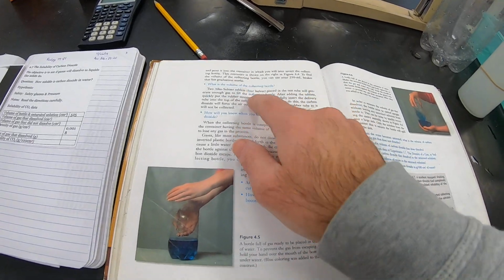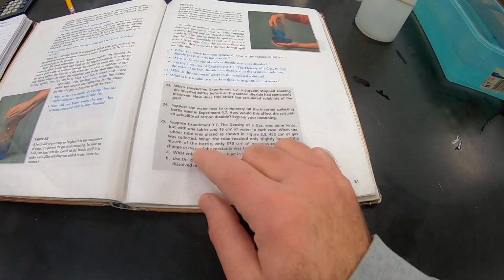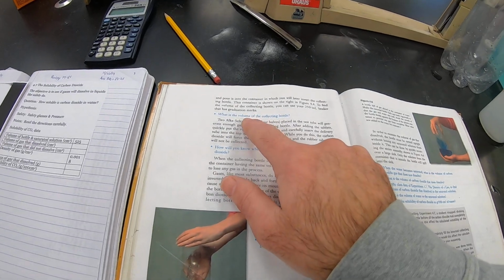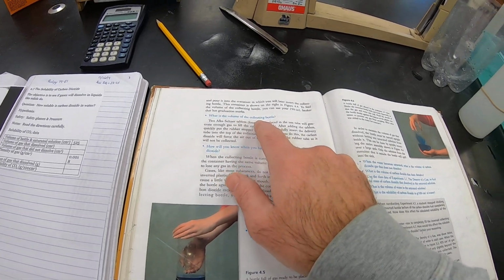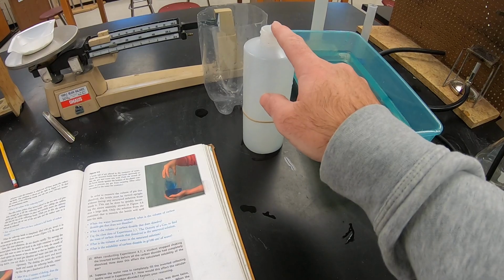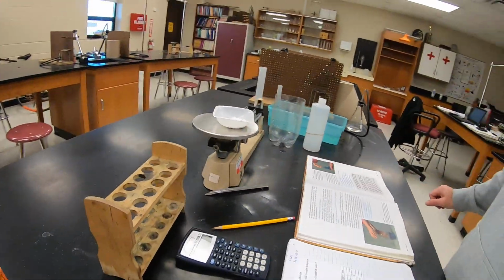And you can notice there's several blue questions to answer, 23, 24, and 25. The first blue question says, what's the volume of the collecting bottle? Well, we just said it's 525. Okay, so let's get started on the lab.